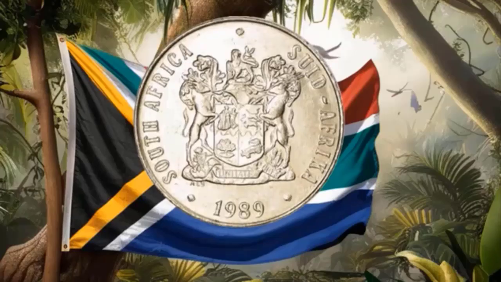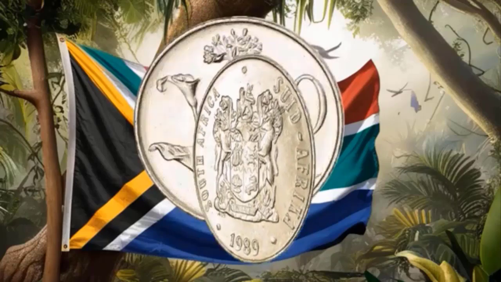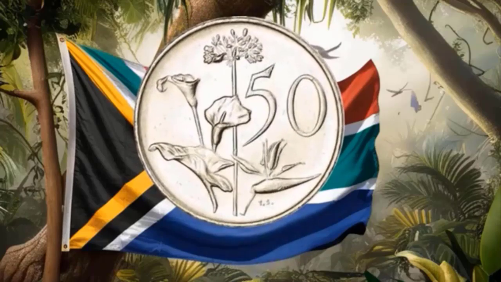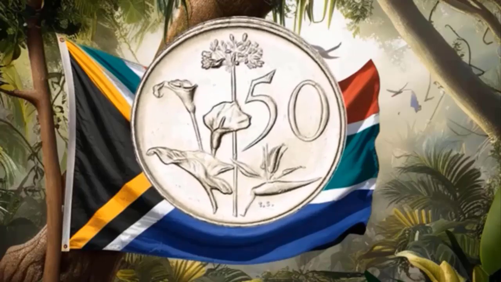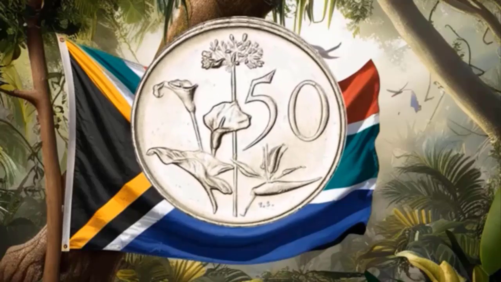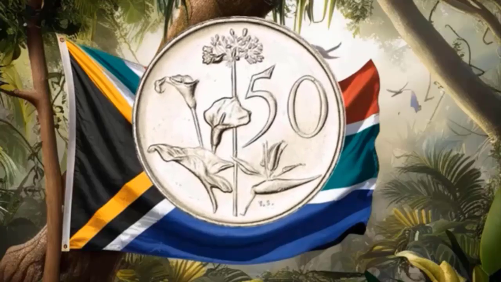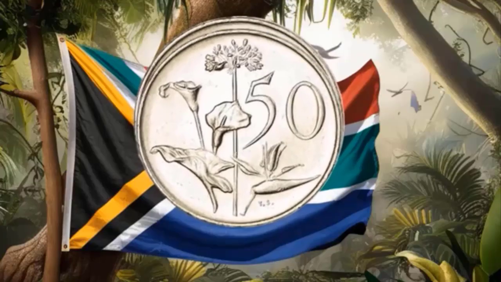Its design reflects the artistry and pride of South Africa during that period. The obverse proudly displays the national emblem, a reminder of the country's identity at the time. Flip it over, and you'll notice the intricate details that make this coin a standout. Every line, every curve, and every subtle nuance in its engraving tells a story. A story of craftsmanship that many modern coins simply lack.